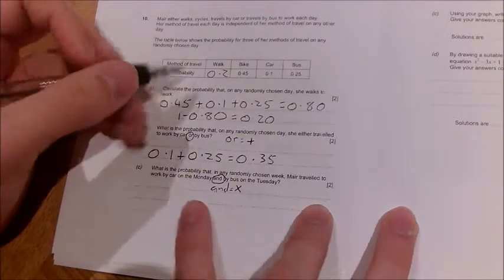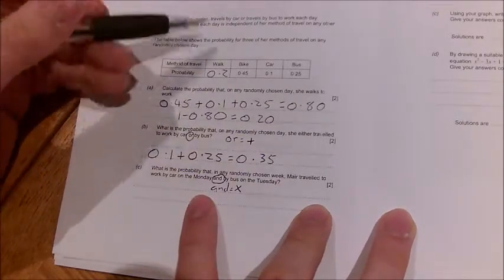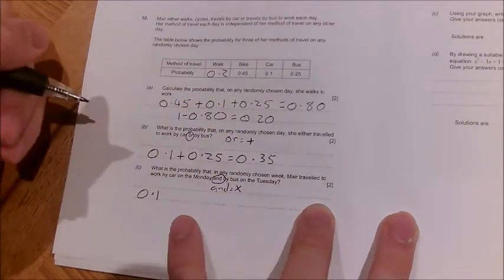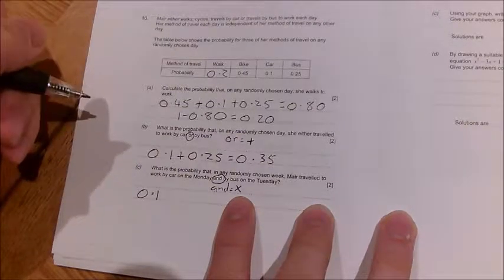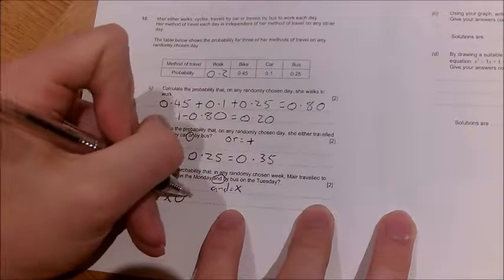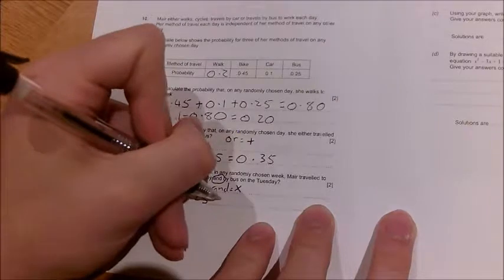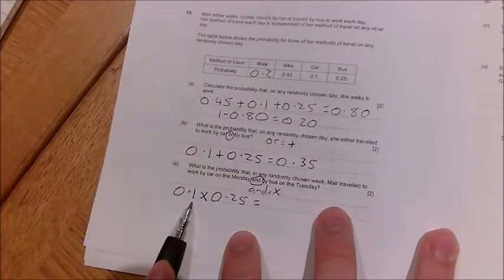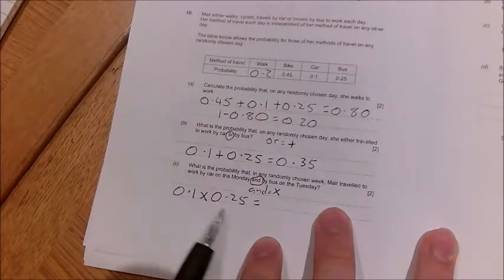So we've got by car on the one day, so that's by car is 0.1, and by bus, so that's times probability of bus 0.25. Okay, and then we go work that out. Now I know in this question I've got 3 numbers after decimal place, 1, 2, 3.